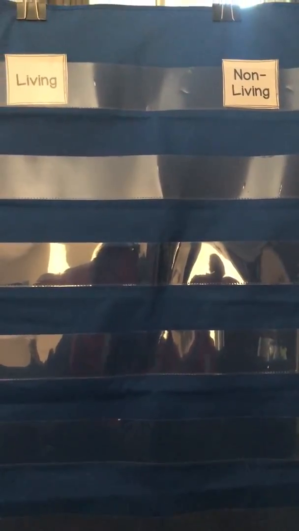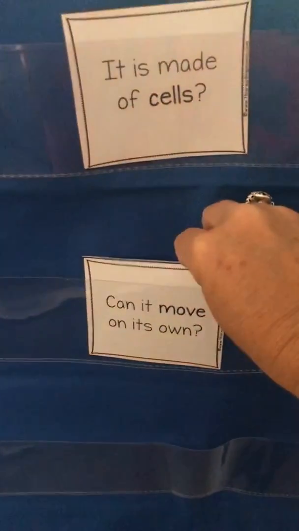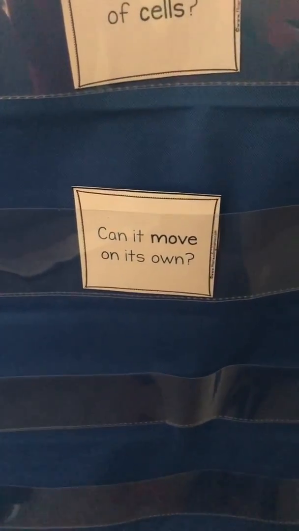So what I'm going to do is put those things on our chart, so you can ask yourself questions as you sort living versus non-living things. For example, you may ask yourself: is it made of cells? Can it move on its own?